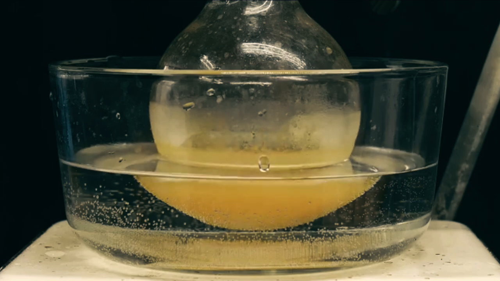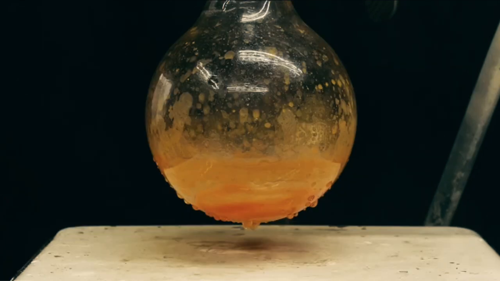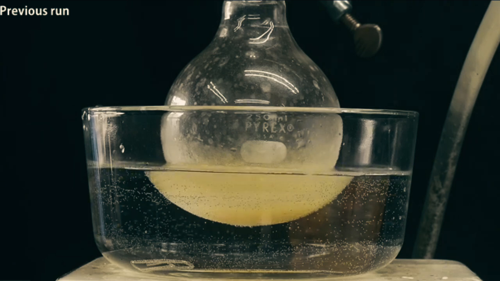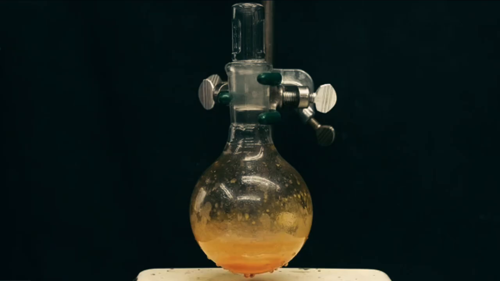Anyway, I keep going until it completely stops bubbling, and I'm left with this dark orange residue. In a previous run that I did, it didn't turn orange, and I just had a yellow liquid. I'm not exactly sure why there was such a difference here. In either case, though, I had a mixture of adipoyl chloride and a bunch of solid impurity.